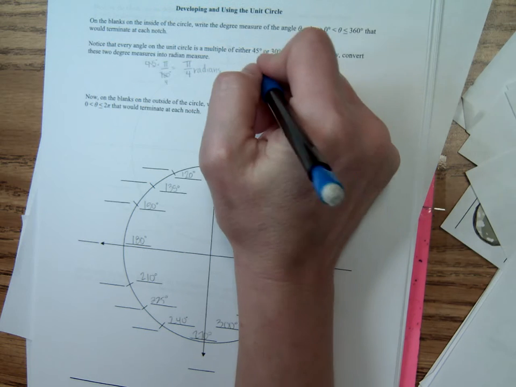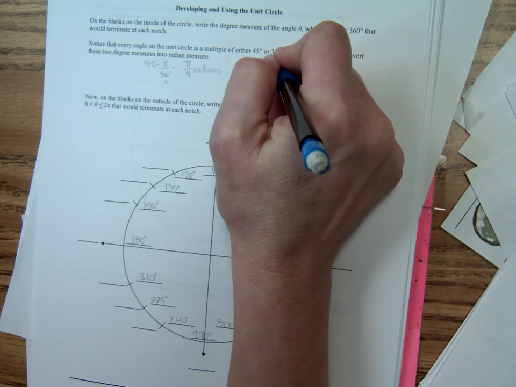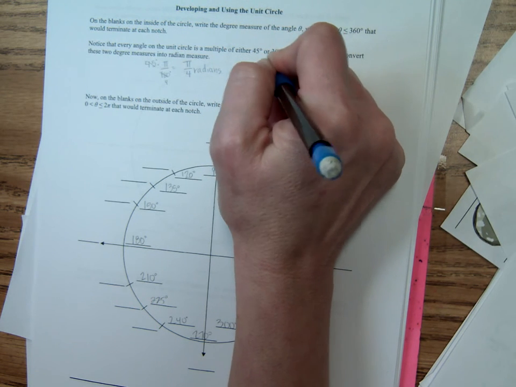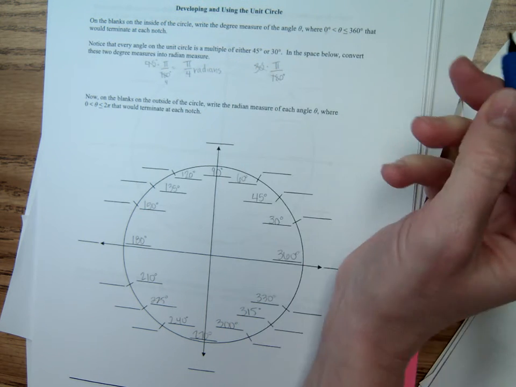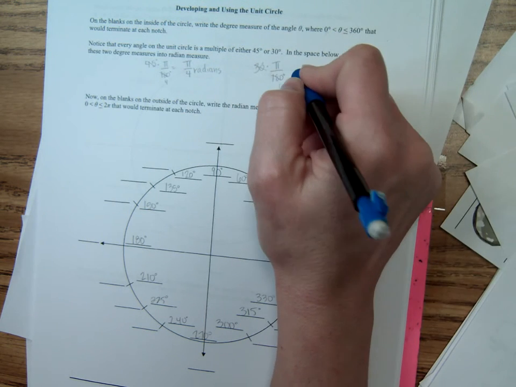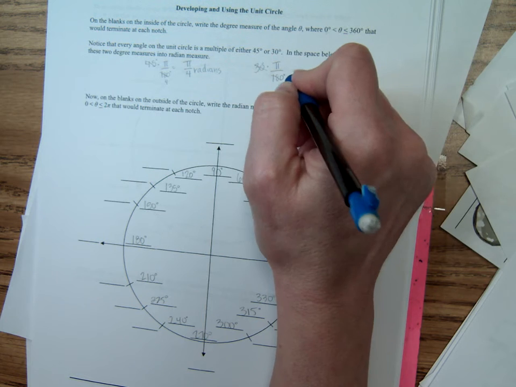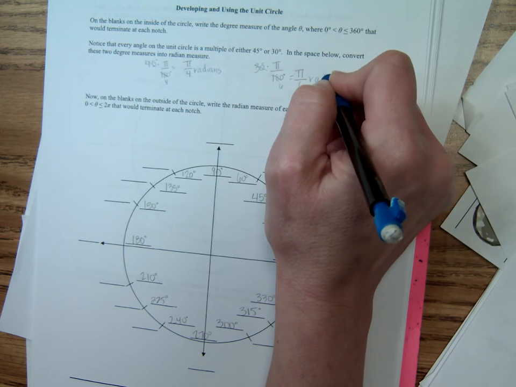What's the other one? 30 times pi over 180 degrees. That goes 6 times, so that's pi over 6 radians.